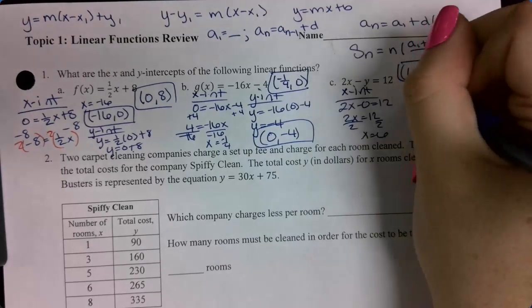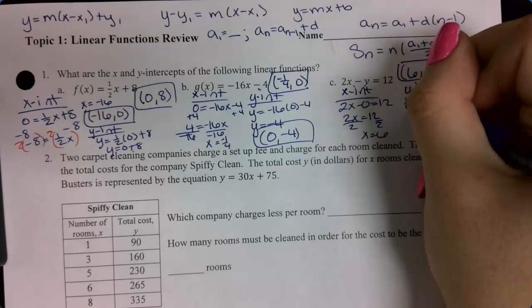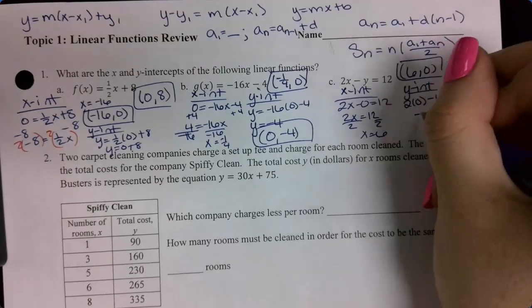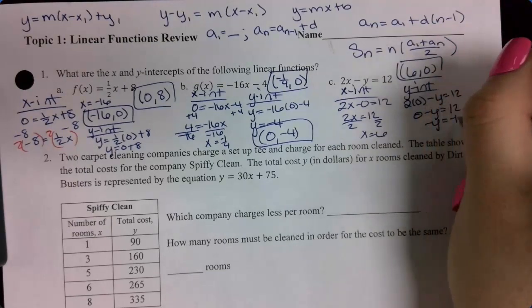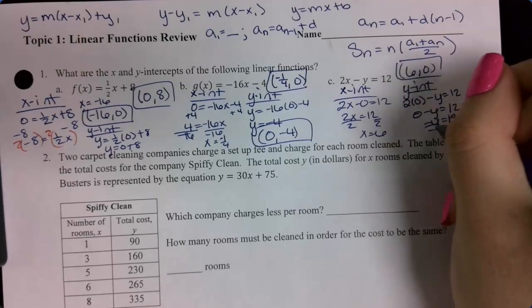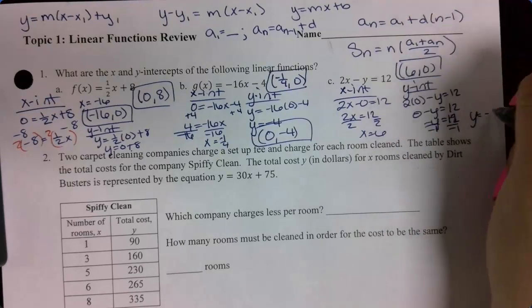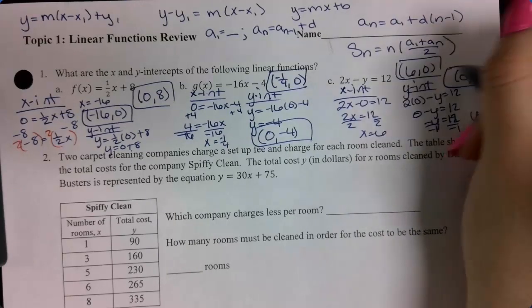Then for my y-intercept, I plug in 0 for x. So I have 0 minus y equals 12, negative y equals 12. Divide both sides by negative 1, y equals negative 12, so I get 0, comma negative 12.